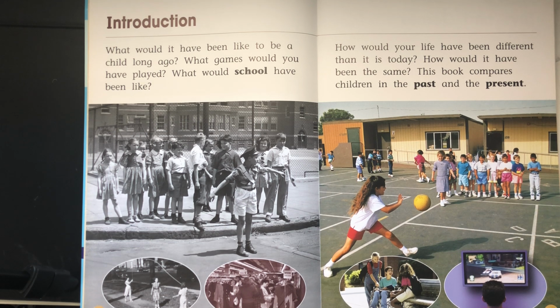Introduction. What would it have been like to be a child long ago? What games would you have played? What would school have been like? How would your life have been different than it is today? How would it have been the same? This book compares children in the past and the present.